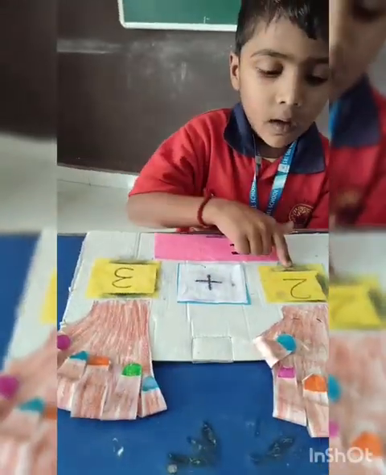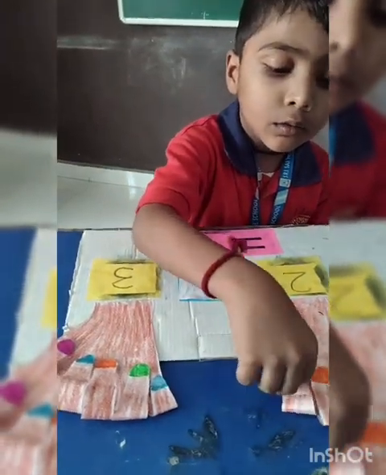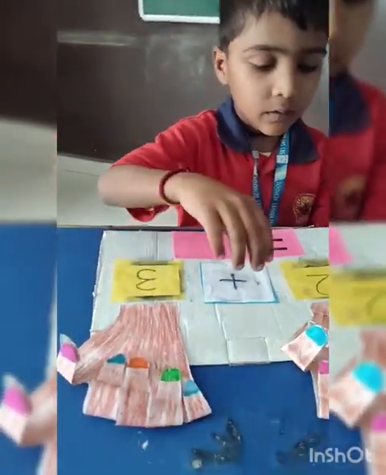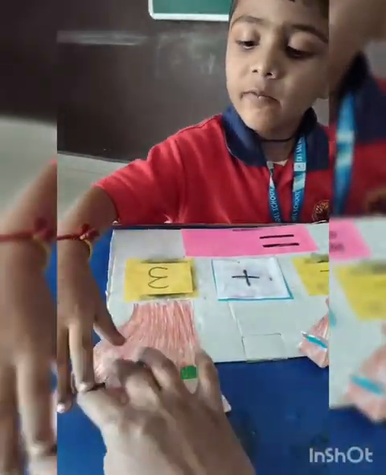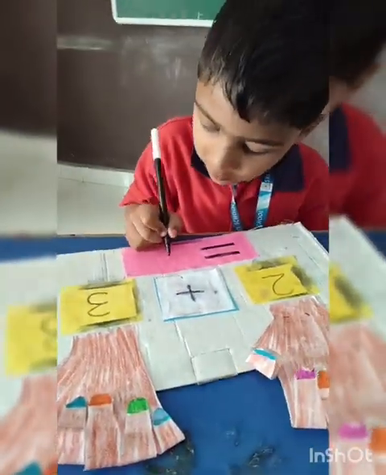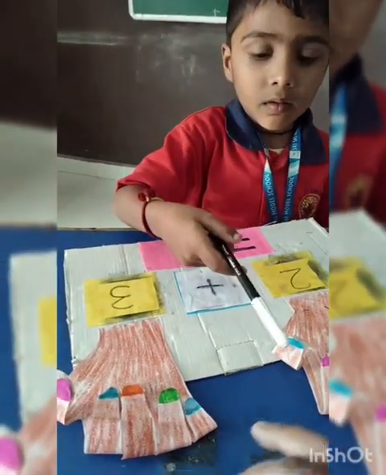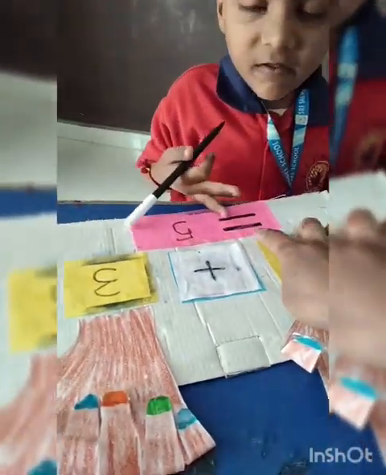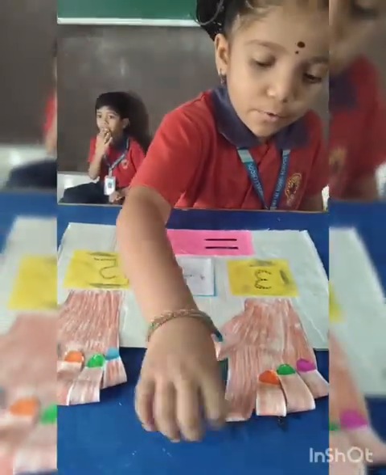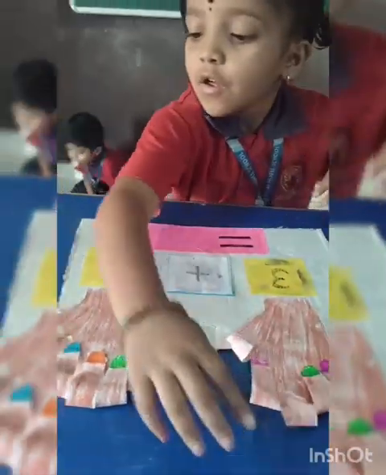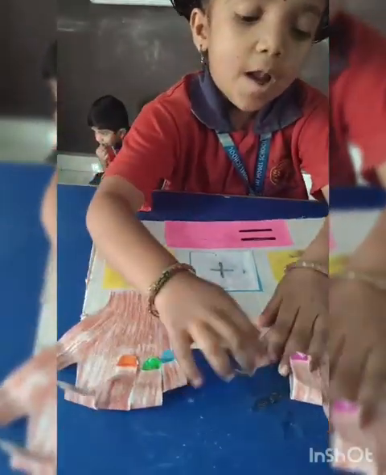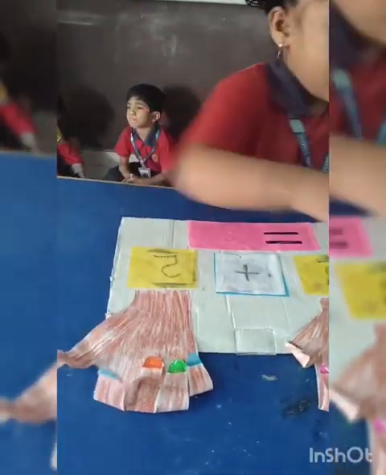Go. 1, 2. Plus 3. 1, 2, 3. Count. 1, 2, 3, 4, 5. 2 plus 3 equal to? 1, 2, 3. Count. 1, 2, 3, 4, 5.